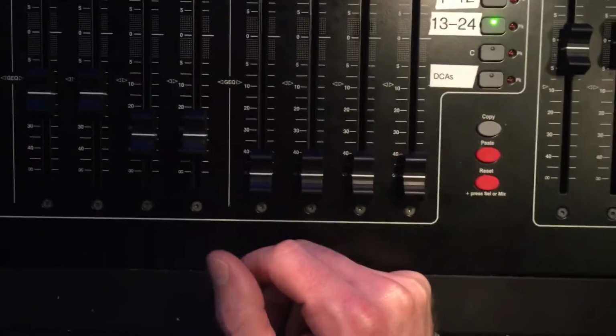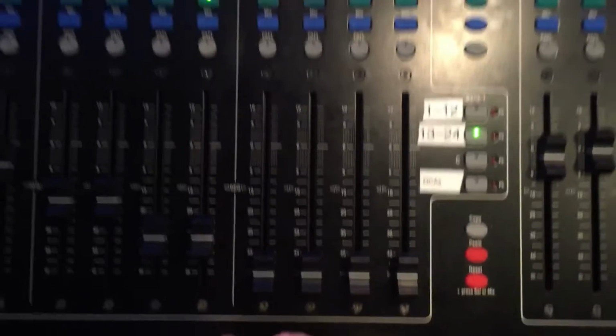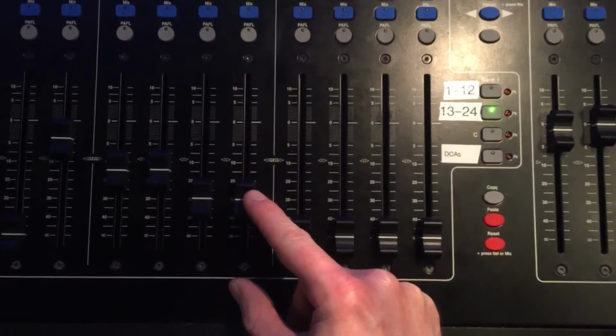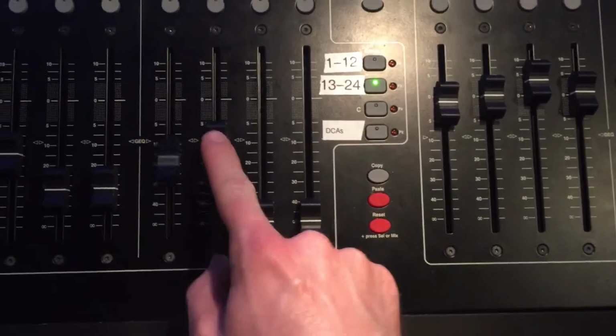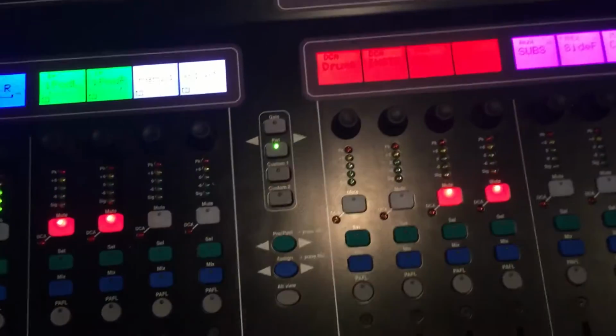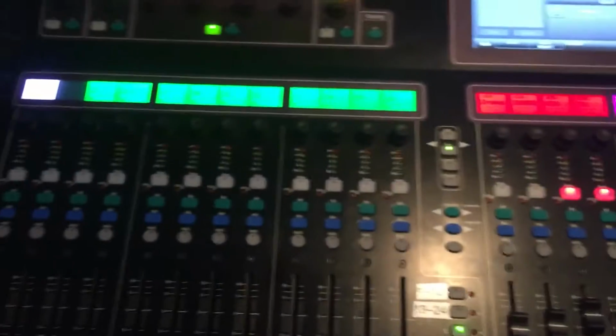Same goes for the PC here. I can adjust one fader and it gets both of them. This is our iPod left, right, same deal with that. And then our handhelds.